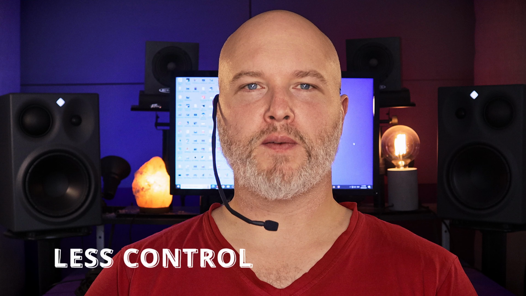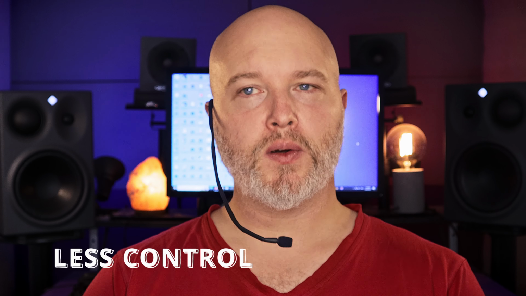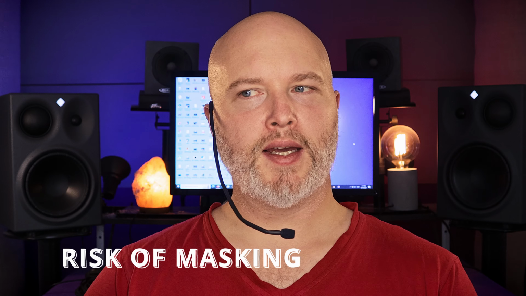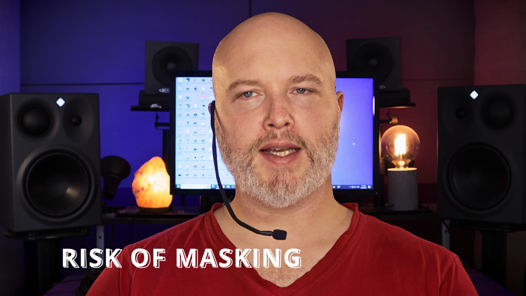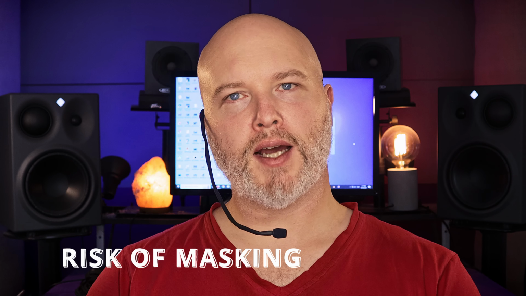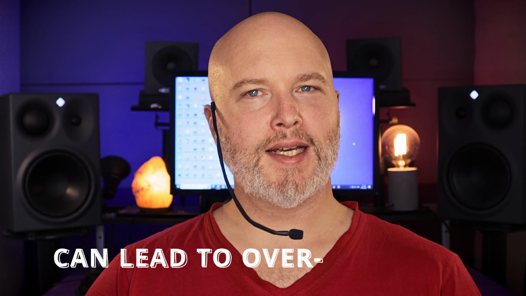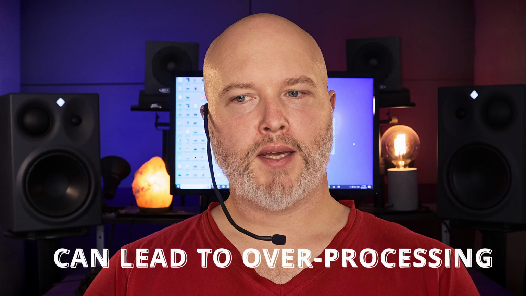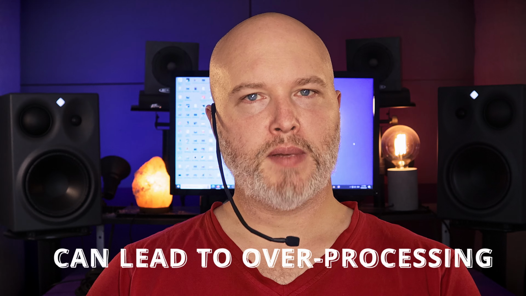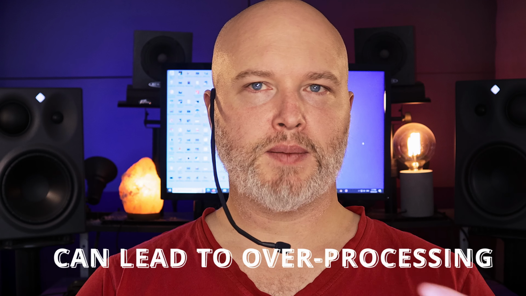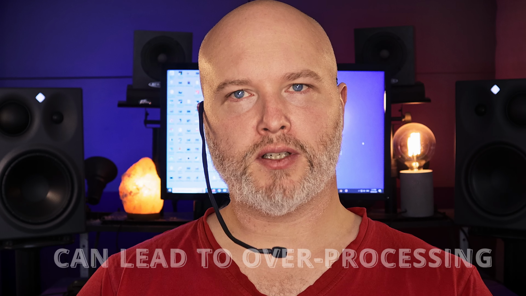The drawbacks of top-down mixing. You have less control over the individual elements of a mix when perhaps a more nuanced approach would better serve you. There's a risk of masking, where some aspects of the blend start to overcome the other parts of the mix. It can also lead to over-processing. The broad processing that you're adding to the mix bus then perhaps needs to be counteracted on the individual tracks.